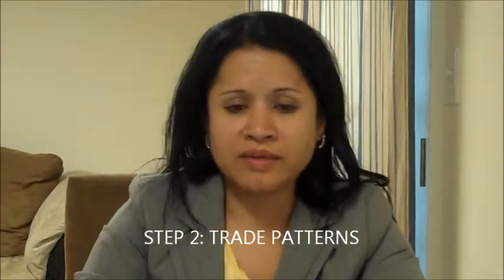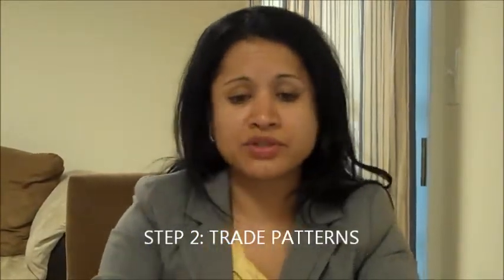So step 2 would be trade patterns. A global manager must be familiar with the Heckscher-Ohlin model, which focuses on consumer taste, familiarization with technology, productivity, and specialization. A manager must understand the impact of a material as real to the consumer wanting to purchase the item.